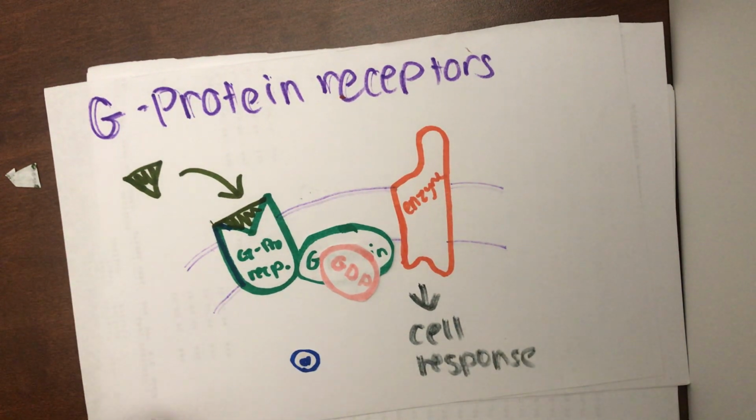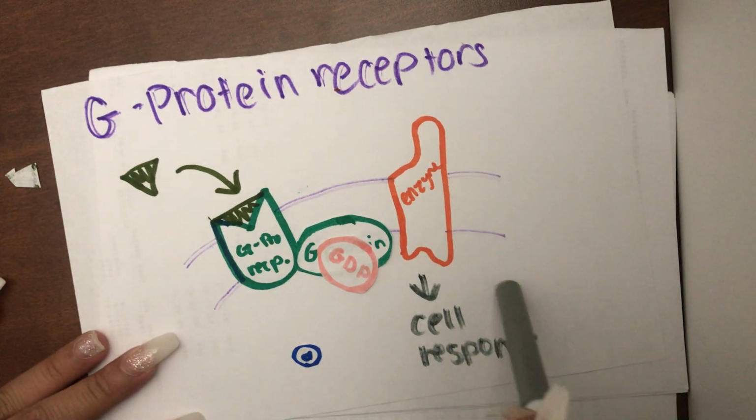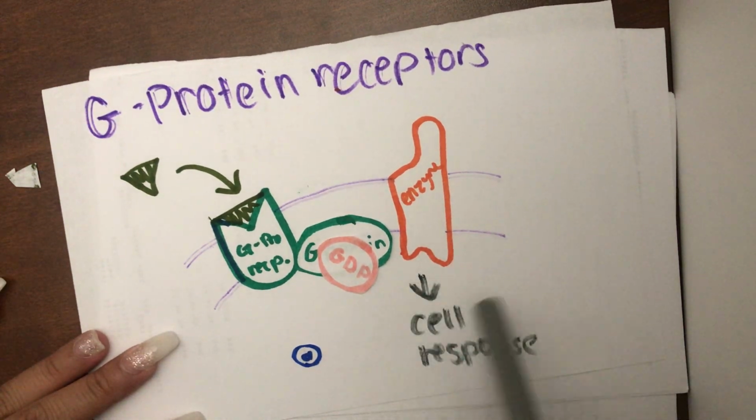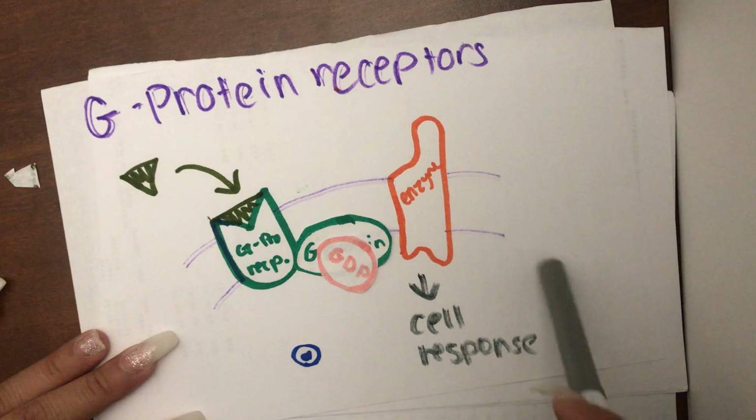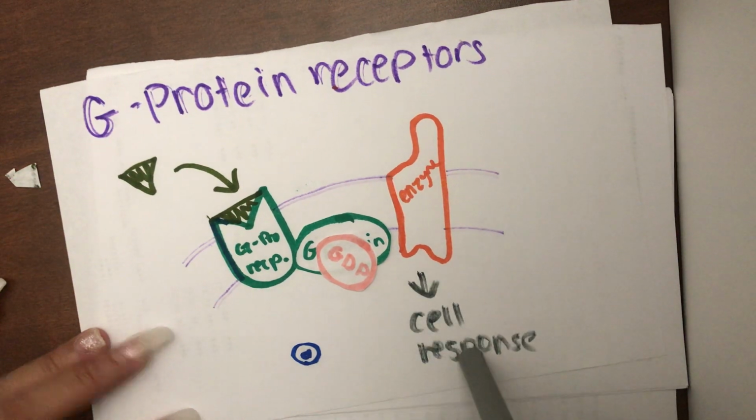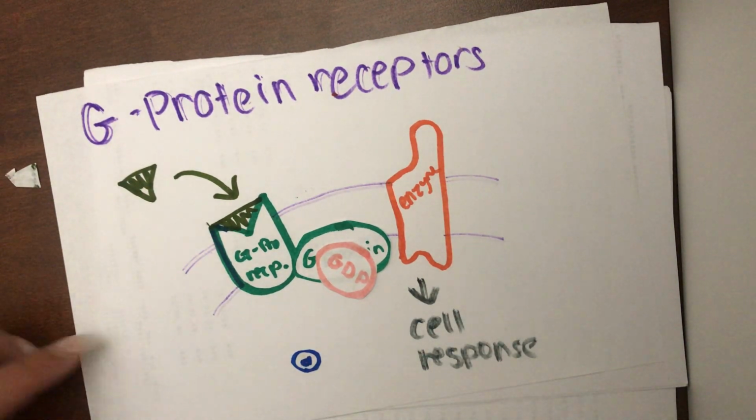So that we'll go into a bit more later, but then basically more enzymes come in, second messengers, they do stuff, cascades, and then tells each enzyme what to do, and then your cell response happens. Boom. So, recap.